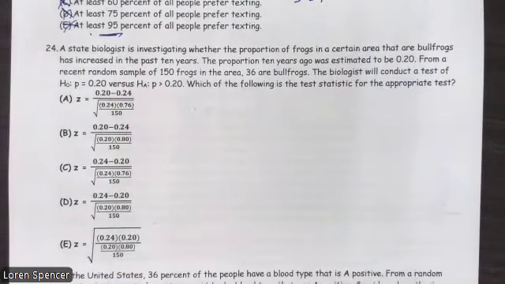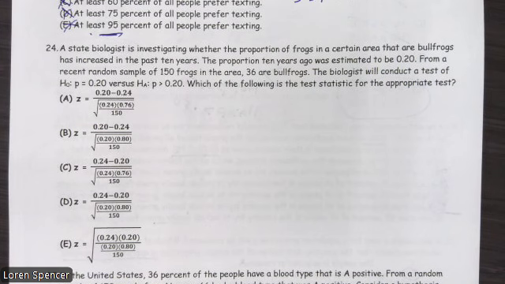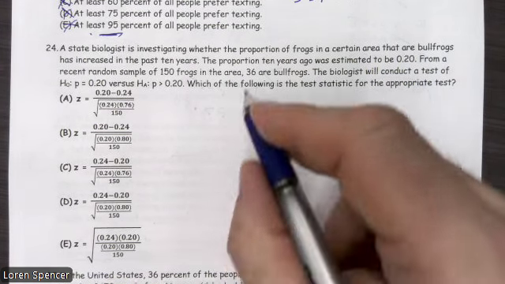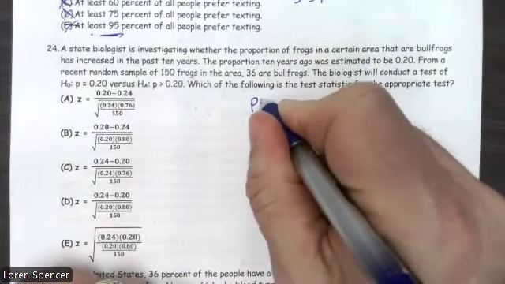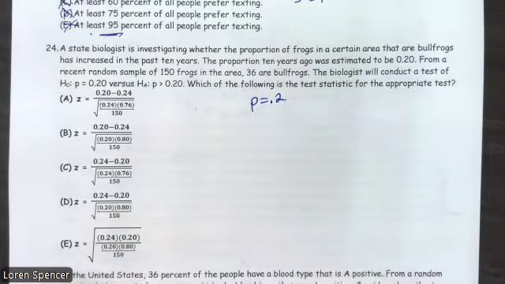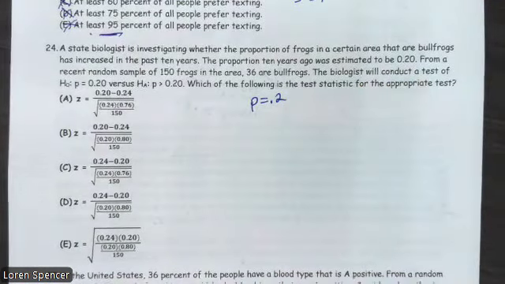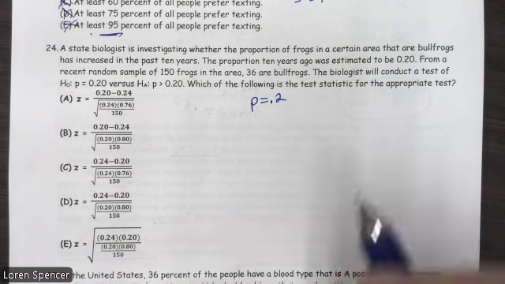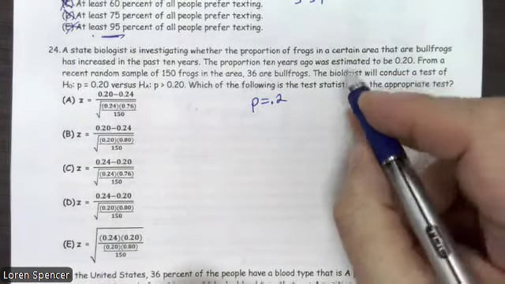24. A state biologist is investigating whether the proportion of frogs in a certain area that are bullfrogs has increased in the past 10 years. The proportion 10 years ago was estimated to be 0.2. From a recent random sample of 150 frogs in an area, 36 are bullfrogs.